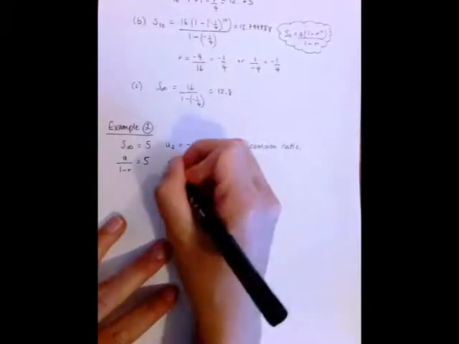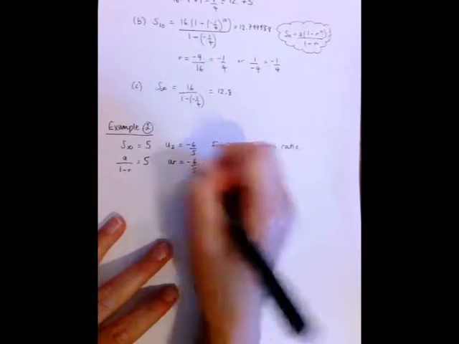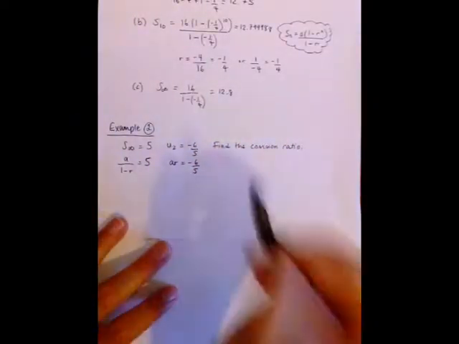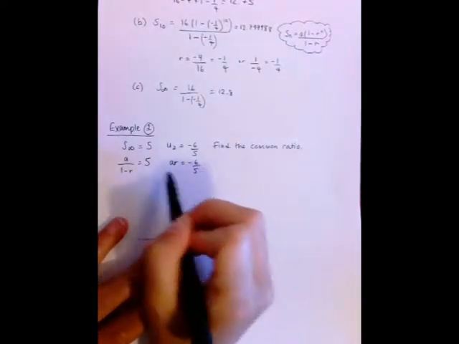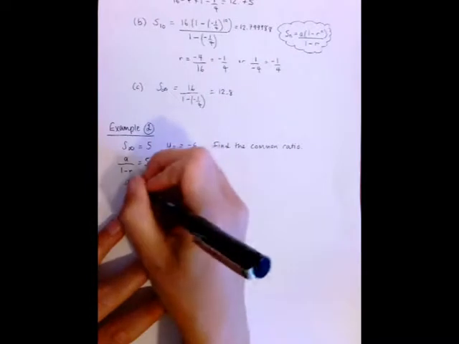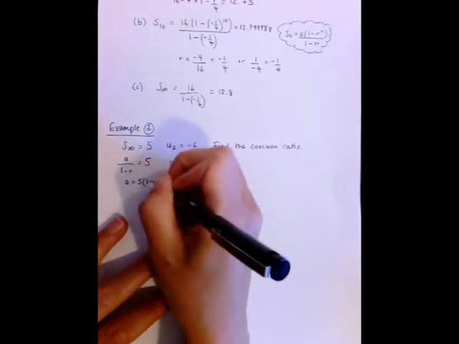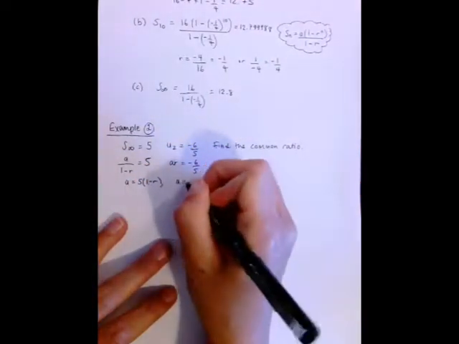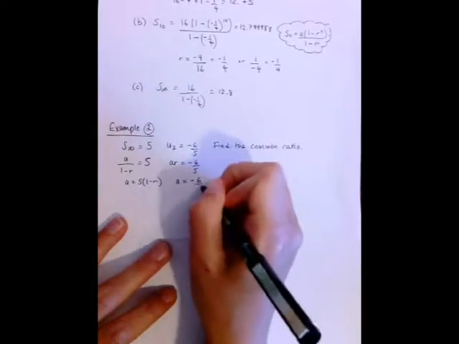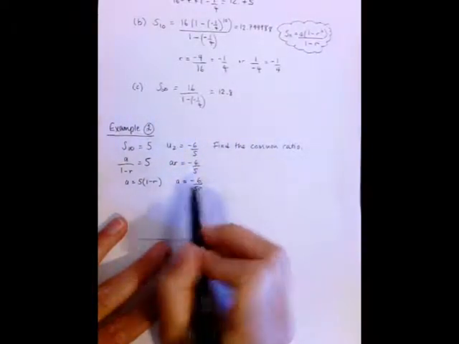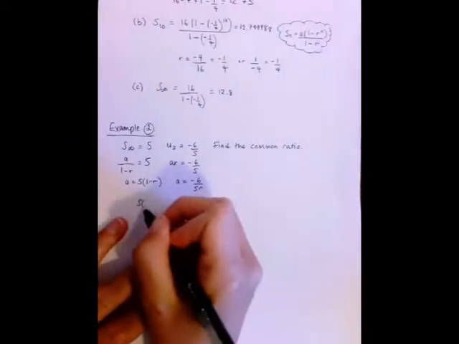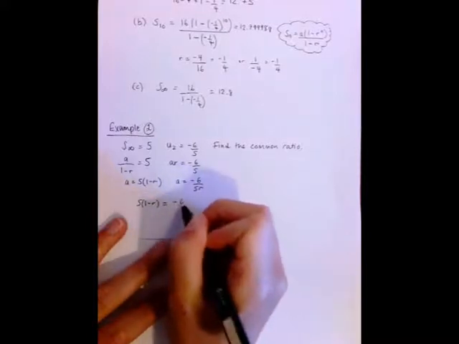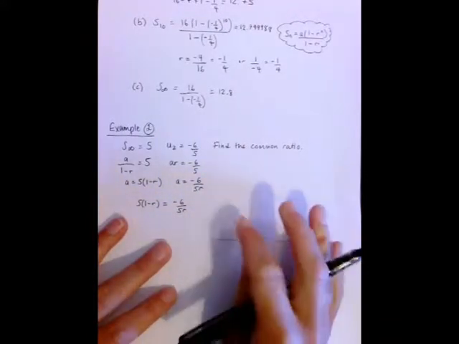So I could write down that ar equals -6 over 5. If I want to find out what r is, if we can make a the subject of both, then we could put them equal to each other. So a would equal 5 times 1 minus r here, and a would equal -6 over 5r there if we divided by r. That means I can put 5 bracket 1 minus r equal to -6 over 5r.